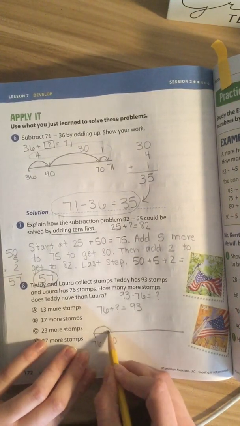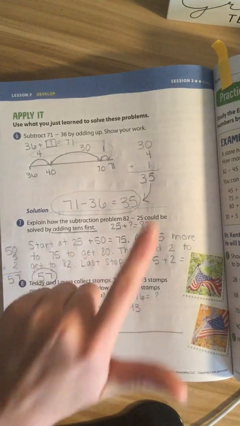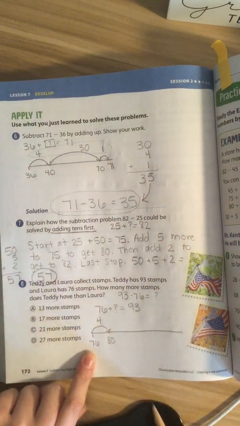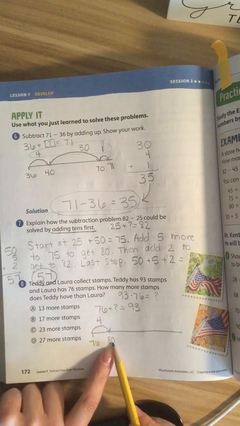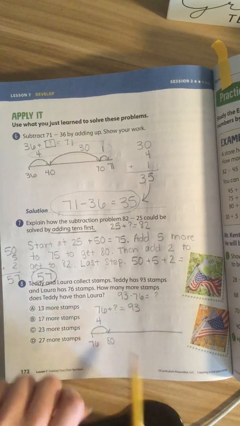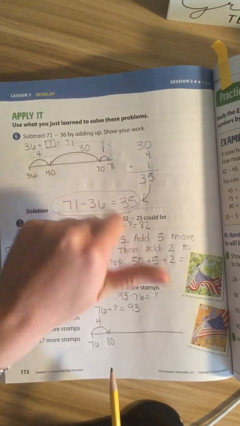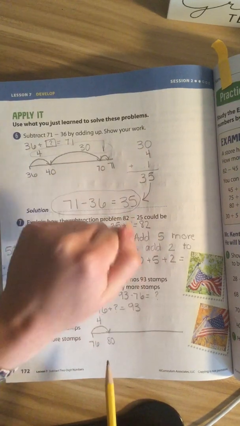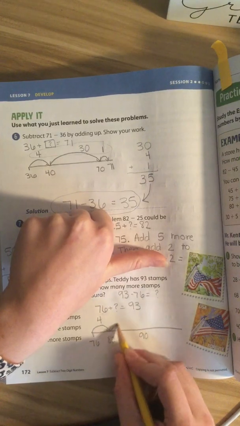So how many jumps does it take to get from 76 to 80? Well, 77, 78, 79, 80. It takes 4 jumps. Now, I have to see how many 10s I can add to get to 93. Well, I'm at 80, so 80, 90. If I add another 10, it's going to be 100, and that's over my 93. So 80, 90. My goal is to get to 90.